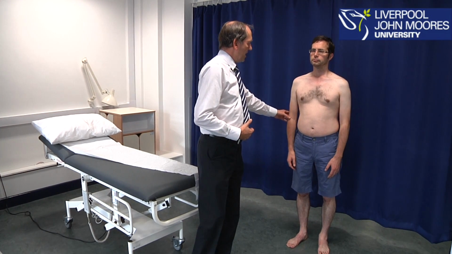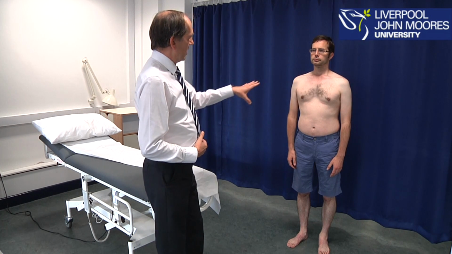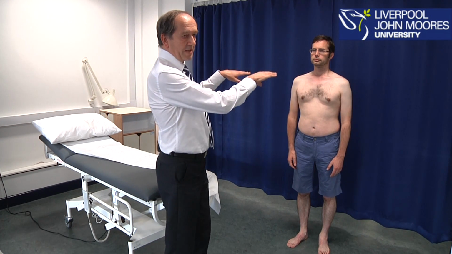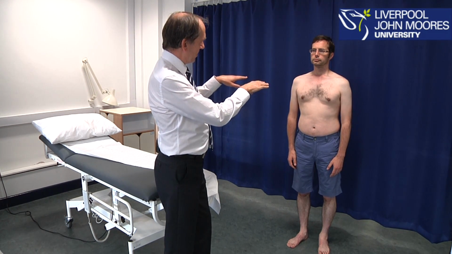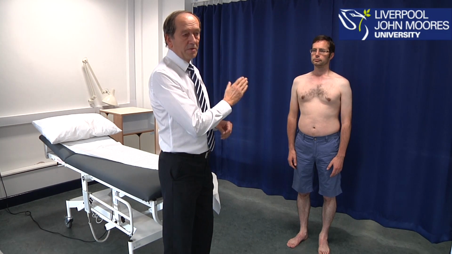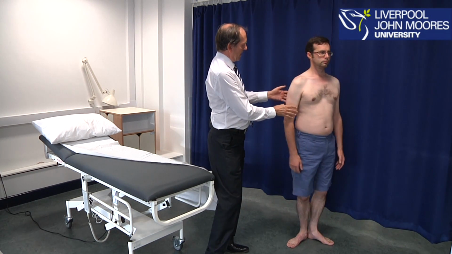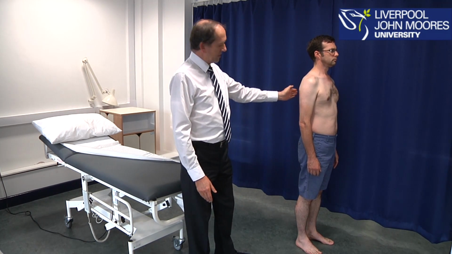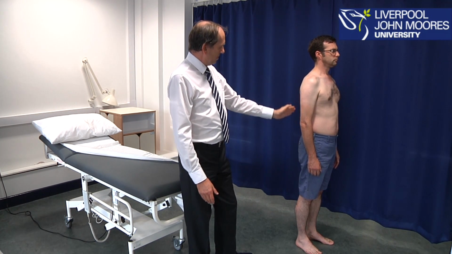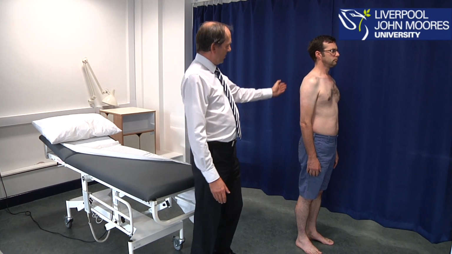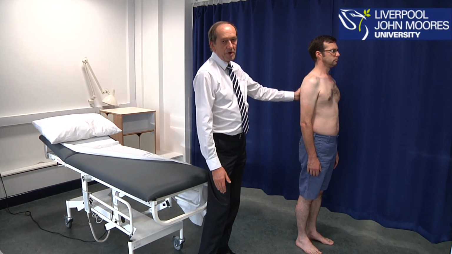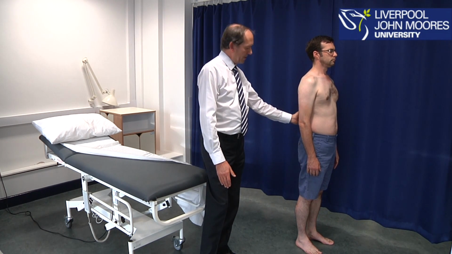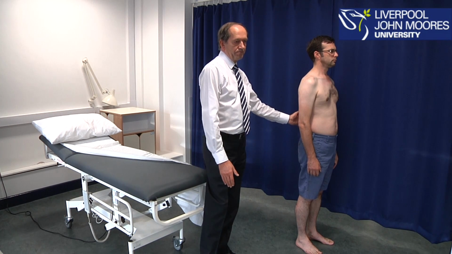Pop your hands by your side. And what we're looking for is is there any shoulder tilt here or shoulder dip that may give us an indication that there could be a spinal problem. We're also looking from the side to see whether or not we've got the normal thoracic kyphosis and the normal lumbar lordosis. Now Mark here has a slightly straight thoracic spine and quite a straight lumbar spine.